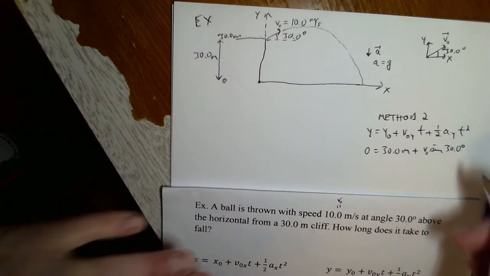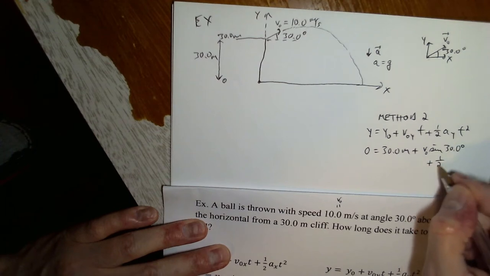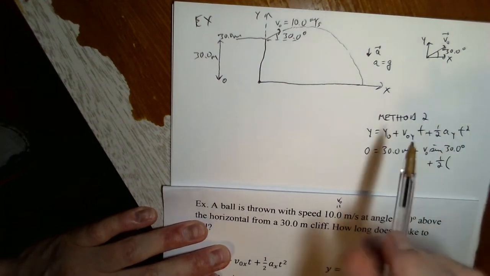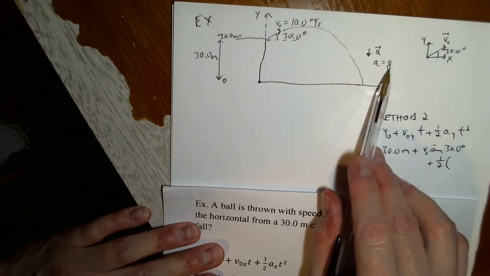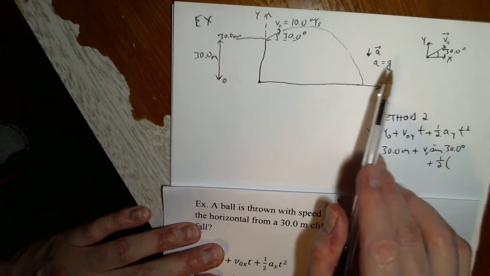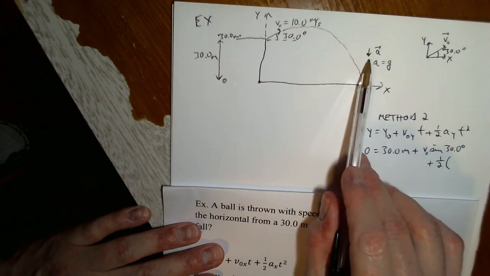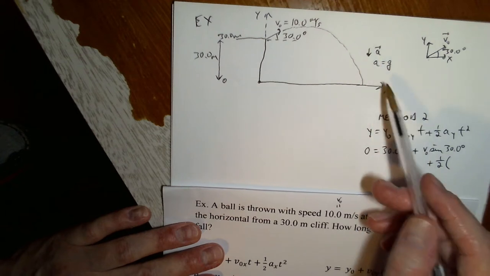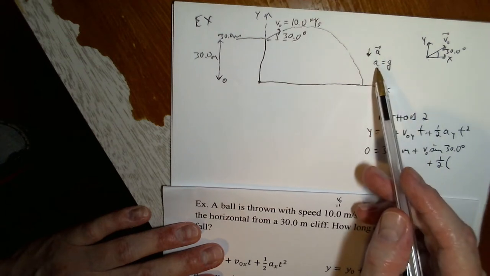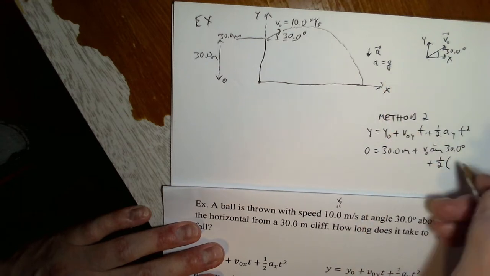And then plus 1/2 a y, where a y is g, which is the 9.8 meters per second squared, in the negative y direction, right? So the acceleration of gravity is down. The magnitude of the acceleration is g, so the y component is minus g.